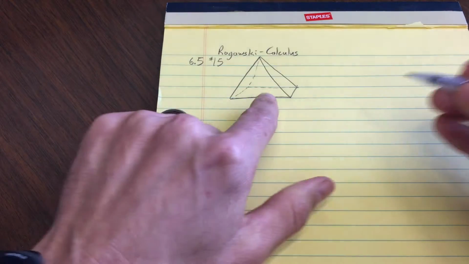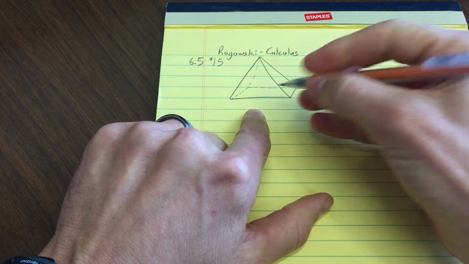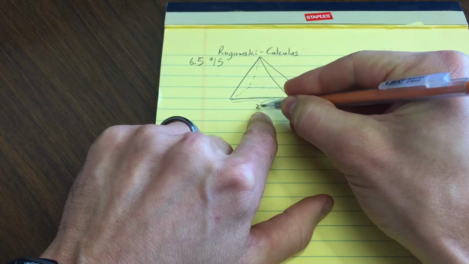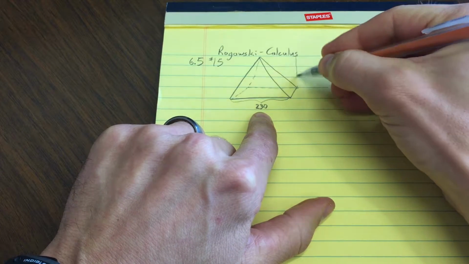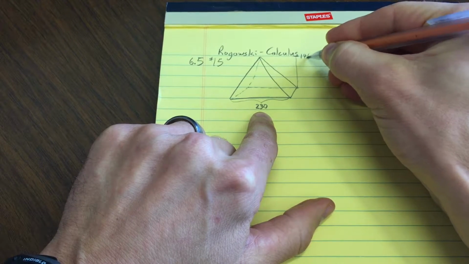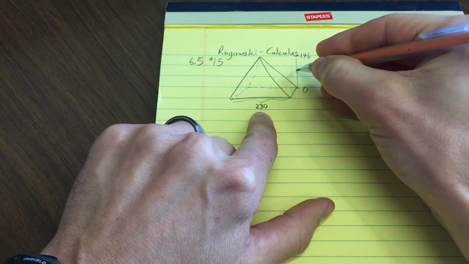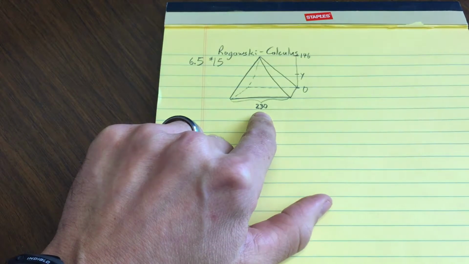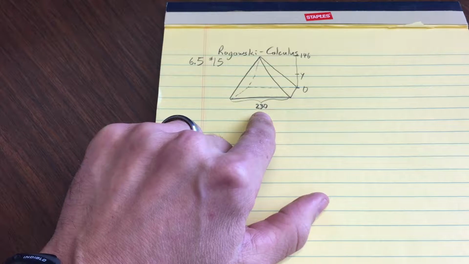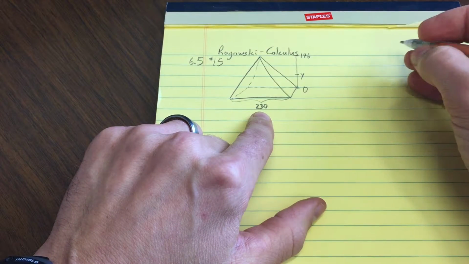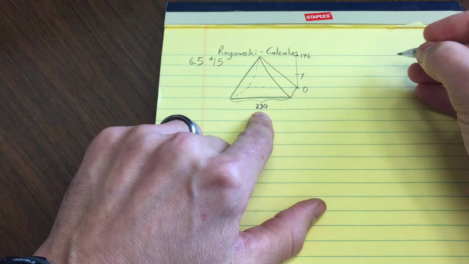So I took the liberty of drawing my pyramid ahead of time. The side of the base is 230. The height is 146. So if that's 0, we'll say y is moving up from 0 to 146. And then the density of the stone was 2,000.